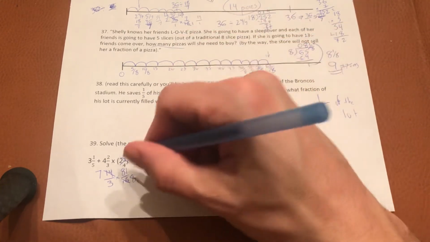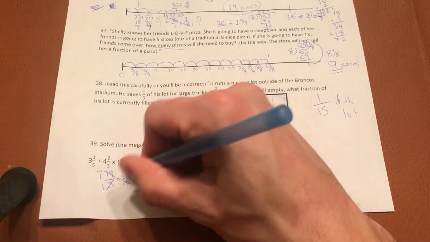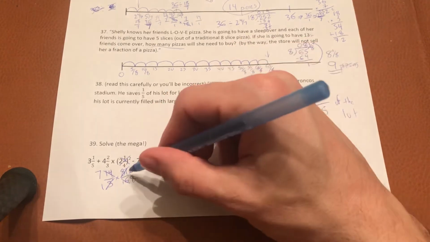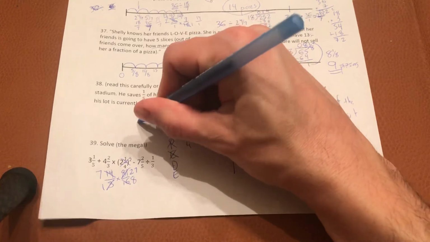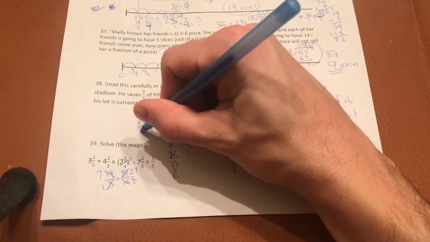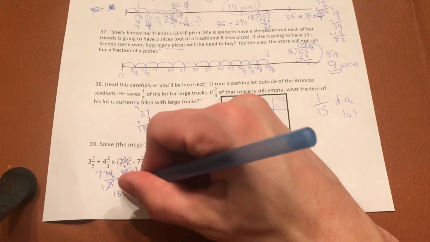And I had done this before, so I got to cheat. But 81 divided by 3 is 27. So this becomes 1. This becomes 27. So I know 7 times 27, whatever that is going to be, over 8. So I'll do that over here because I don't remember that. It's going to be a 9, a 4, 14, and a 4 is 8. So I got 189 over 8 right now for this.